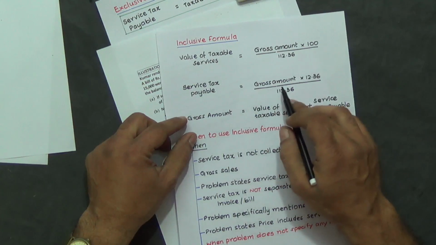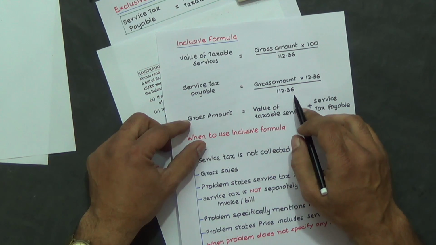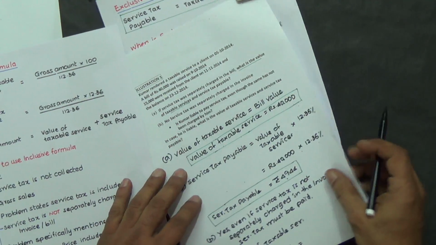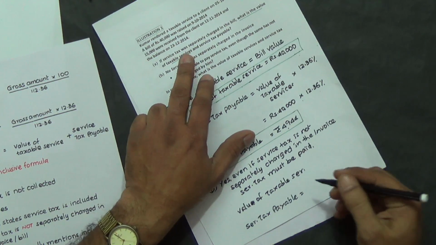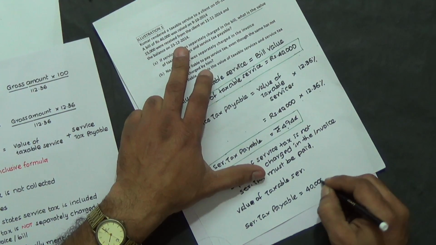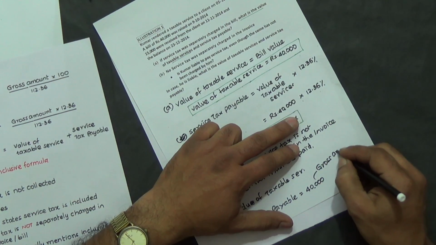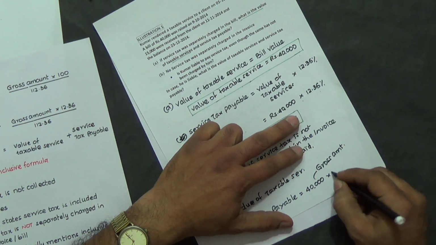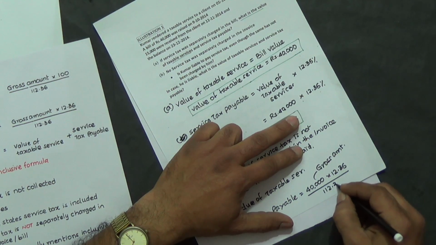Service tax payable, that is gross amount into 12.36 divided by 112.36. So in that case, the gross amount is 40,000 into 12.36 divided by 112.36.